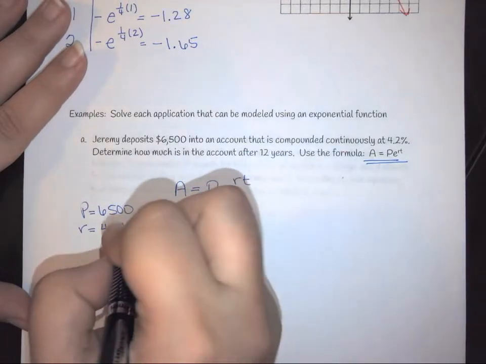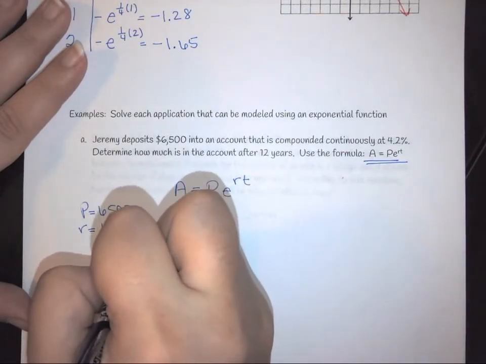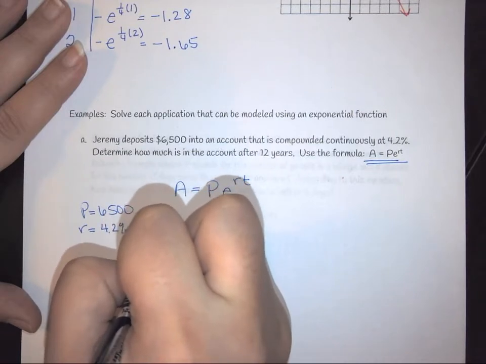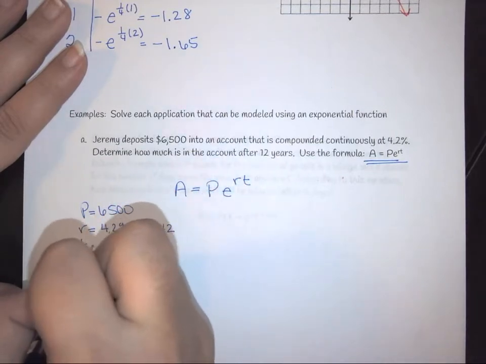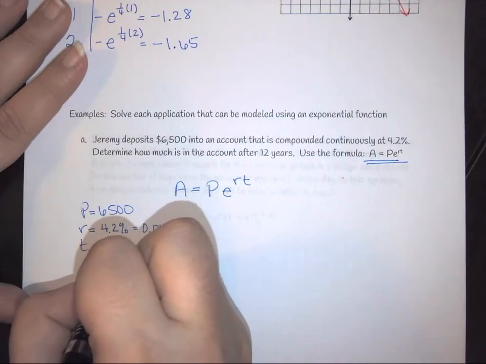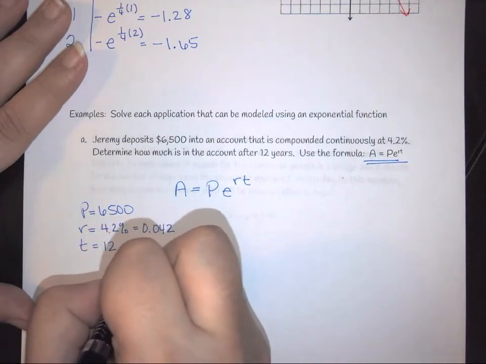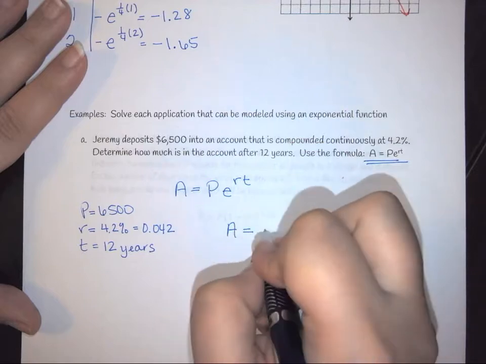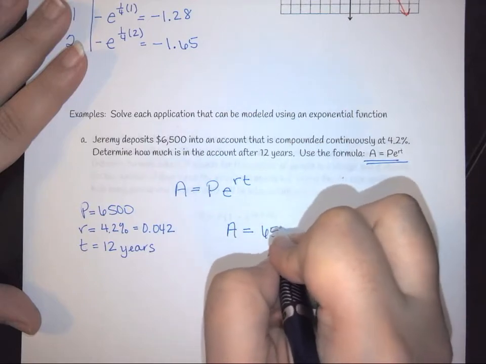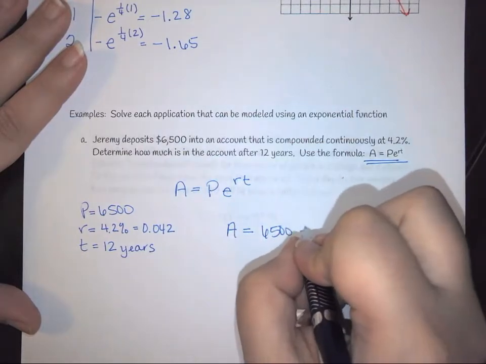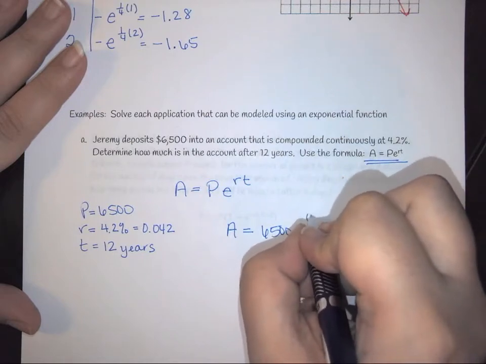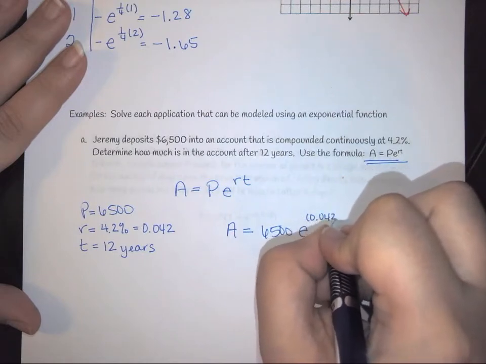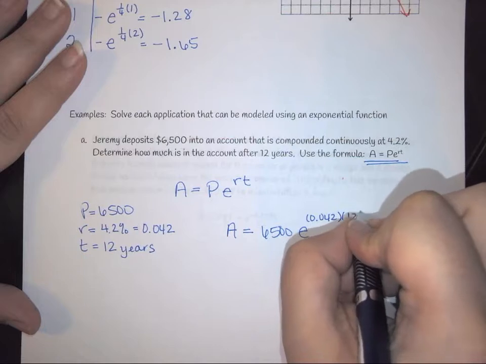Divide that number by 100, gives you the decimal 0.042. And then my time is 12 years. So I need to plug this in. A is equal to 6,500 e to the 0.042 times 12.